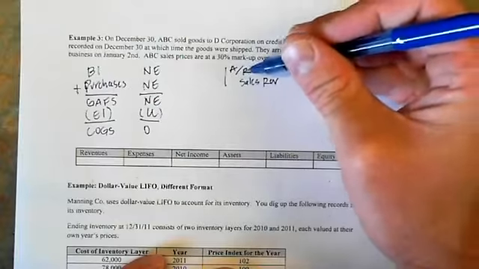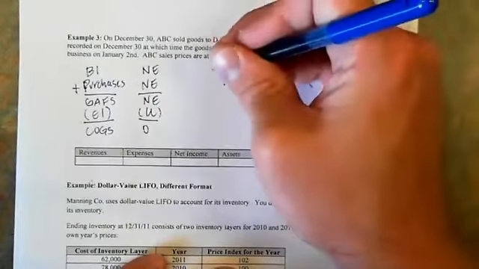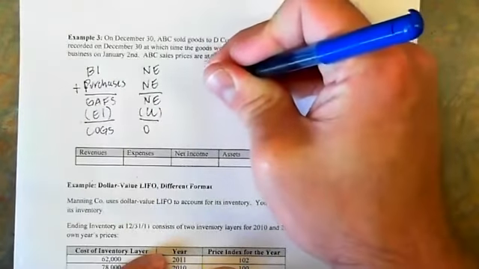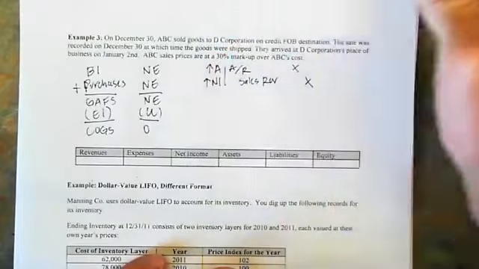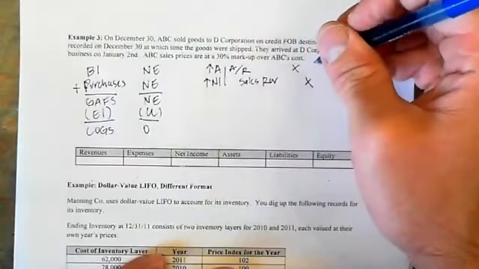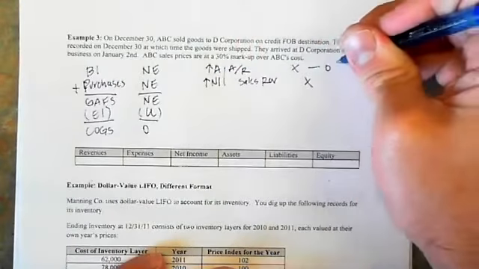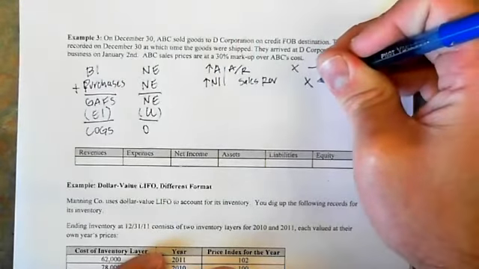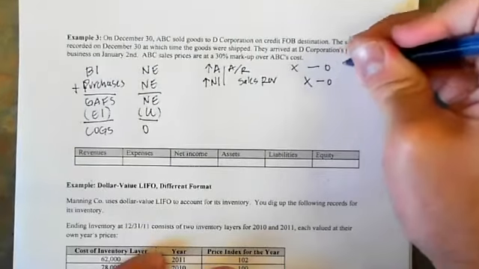If we recorded this when we shouldn't have, this increased an asset, and this increased my net income. In this case, I'm going to have overstated assets, and I'm going to have overstated net income.